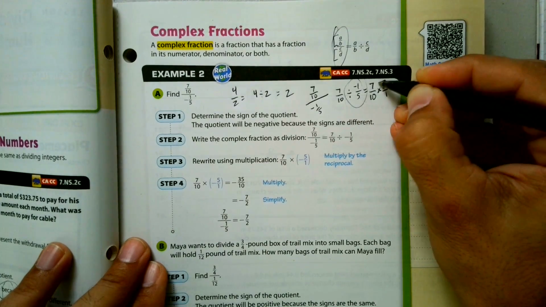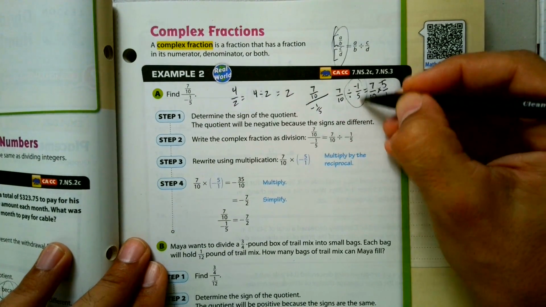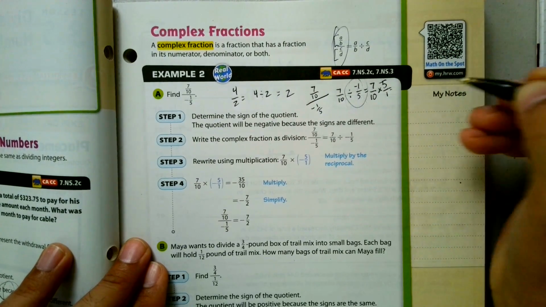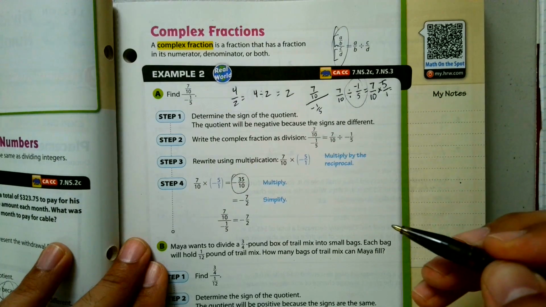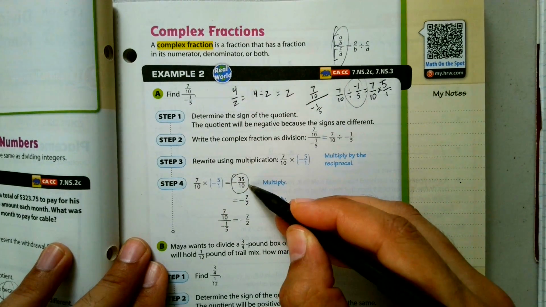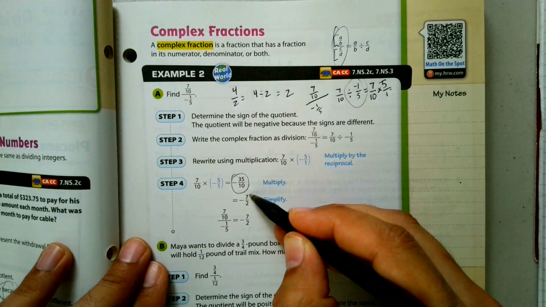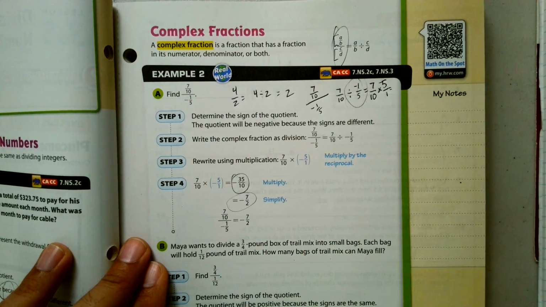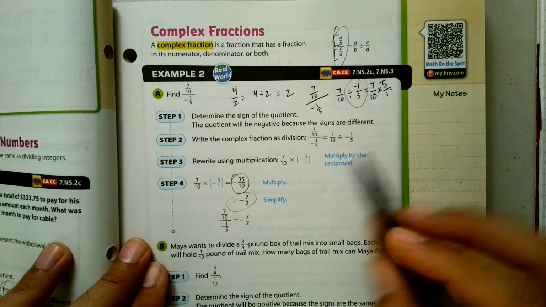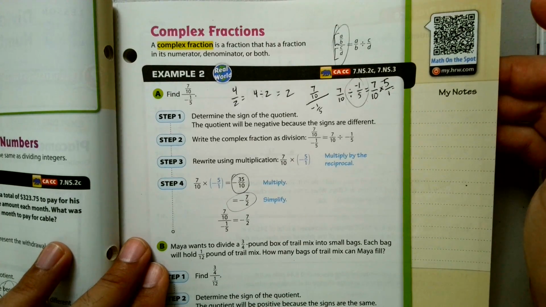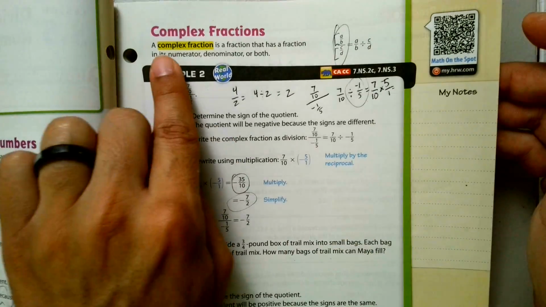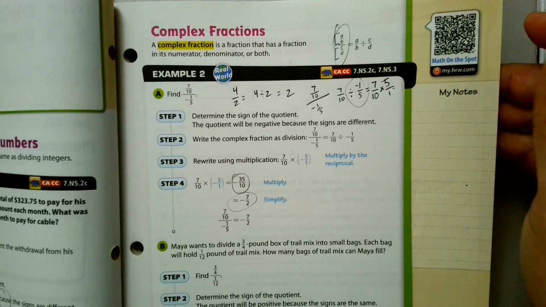You turn this around and you multiply, and you end up with -35/10. 5 goes into 35 7 times, 5 goes into 10 2 times, and you end up with -7/2. So with complex fractions, you just have to remember one or two little things that we learned in the last 2 years and apply them in this more complicated way. So complex fraction. Makes sense why they call them that, yes?